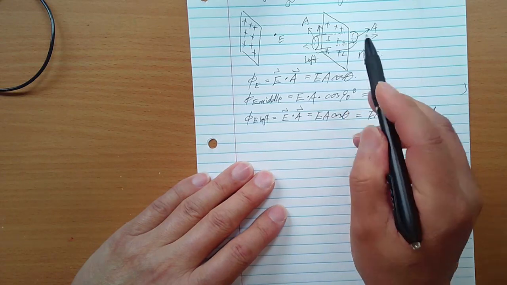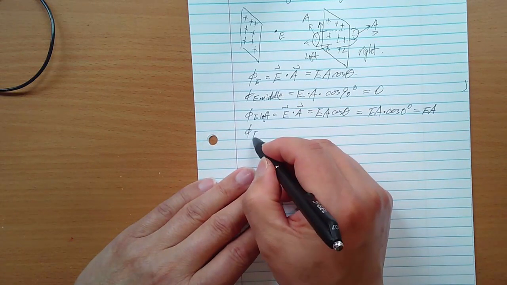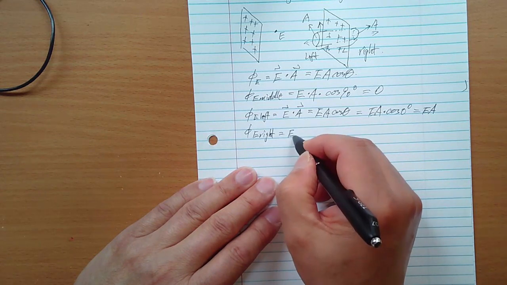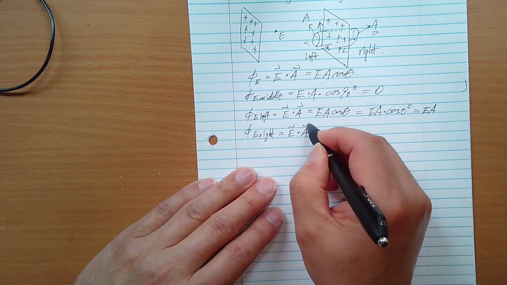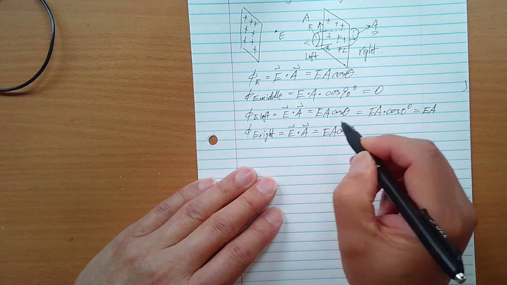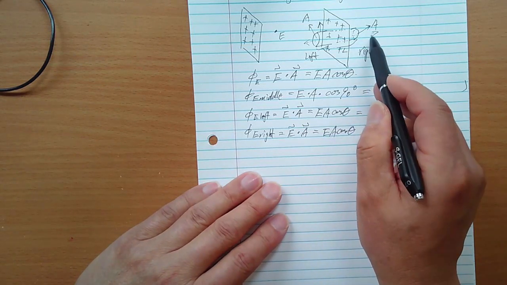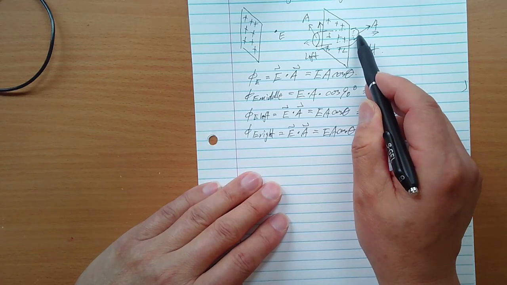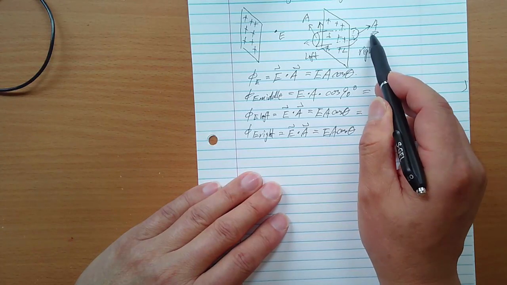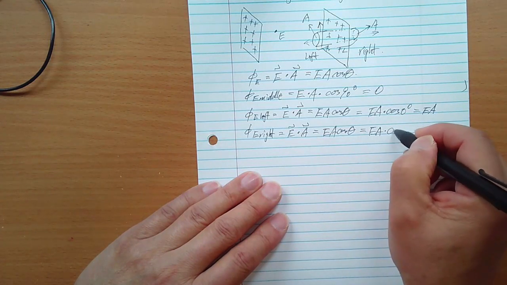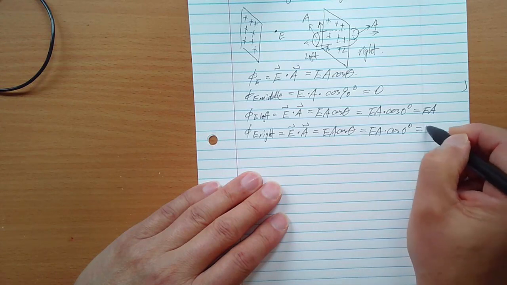Now look at the right hand side, phi E right, would be E dot A, and then E A cosine theta. Look at this right here. The direction of the electric field goes that direction. The plane direction also goes that way. It would be E A cosine 0 degrees. Again, it would be E A.